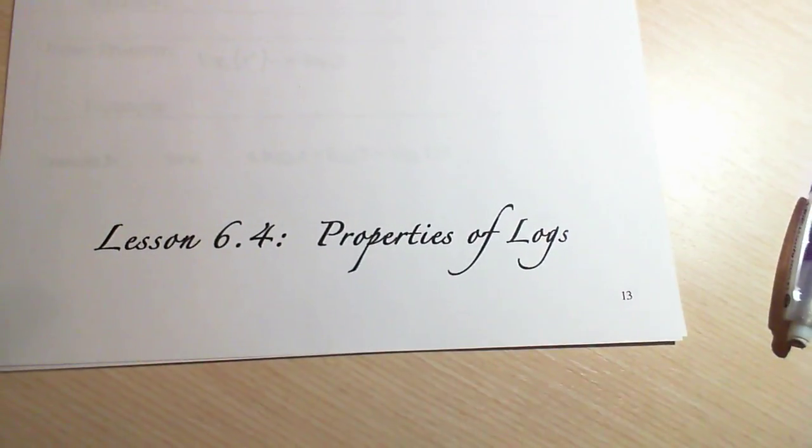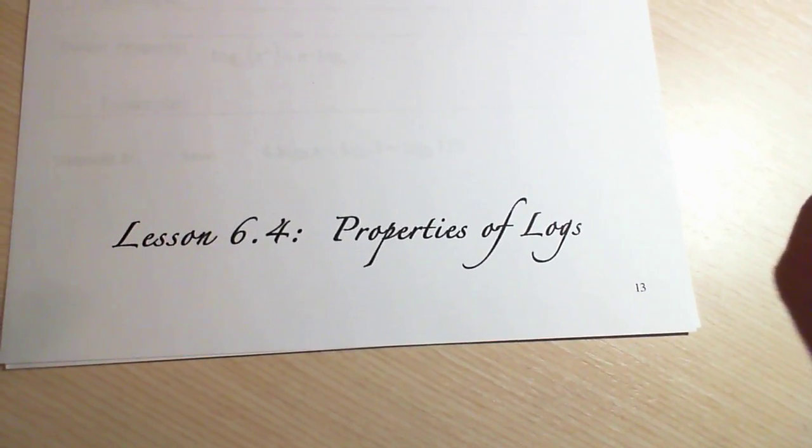Okay, this lesson is for section 6.4, properties of logs.